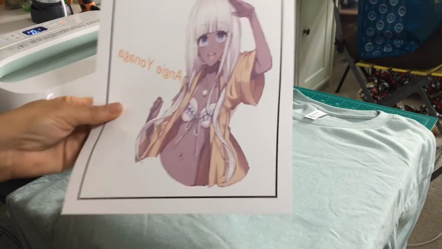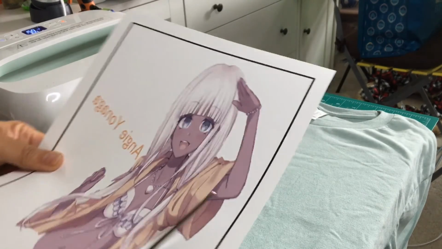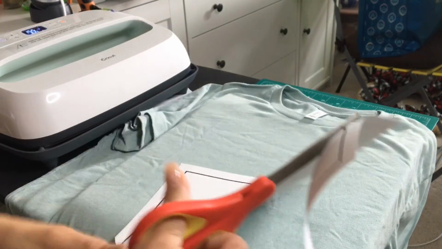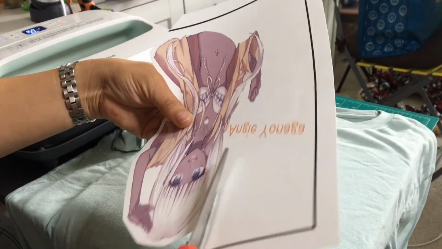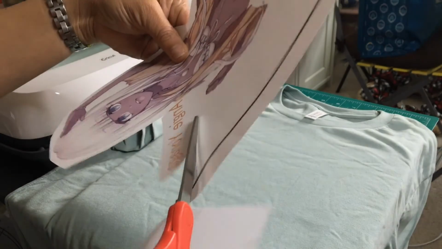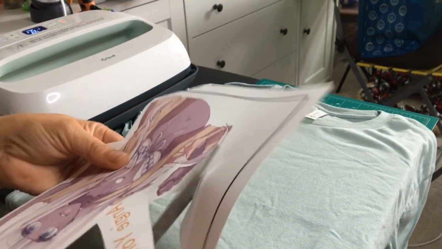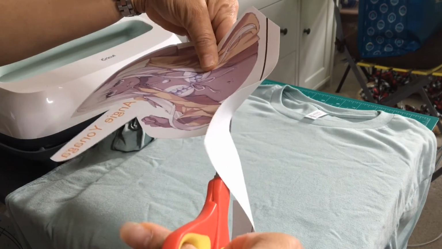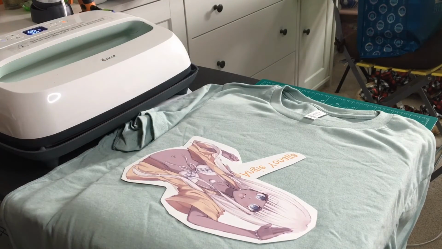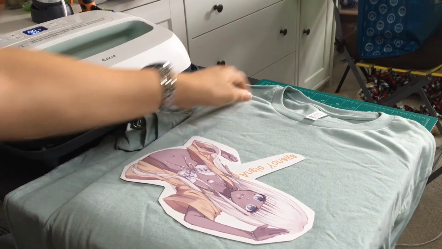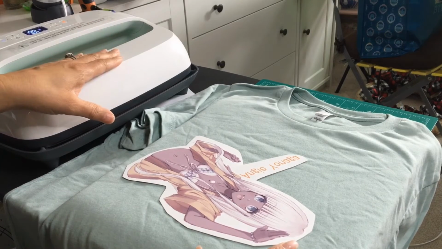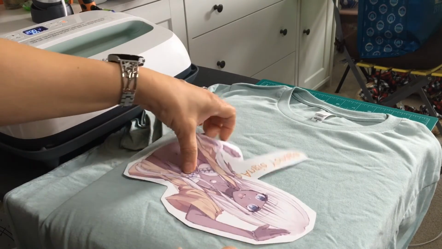While I'm waiting for the other one to print out, I'm going to take this and just cut this around. I'm not cutting it right on it. And the reason I'm cutting it is I don't want to have a square outline of the paper on it. Sometimes it can give you an impression of the paper, and I don't want it that way. So I'm still waiting for my heat press to heat up.